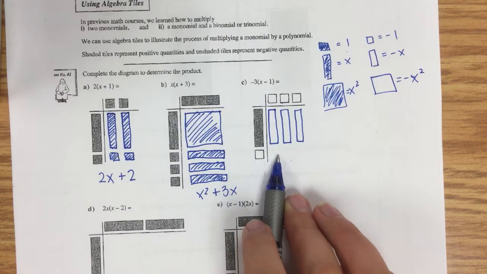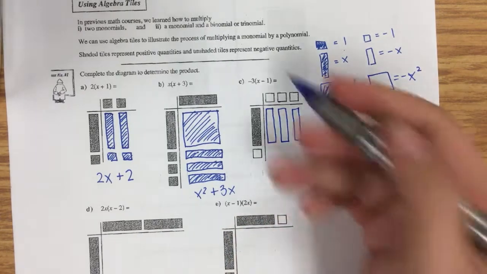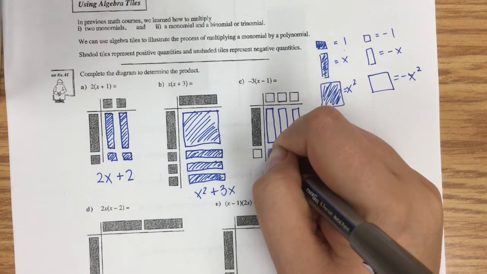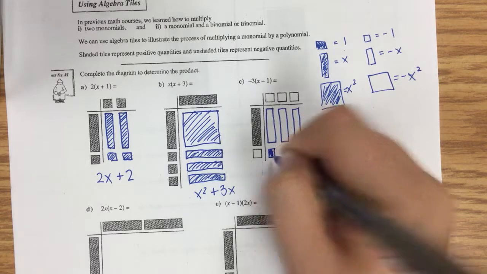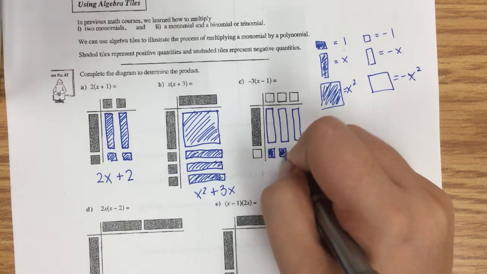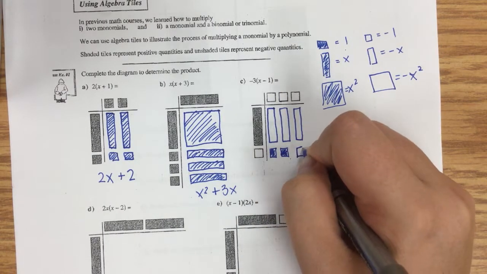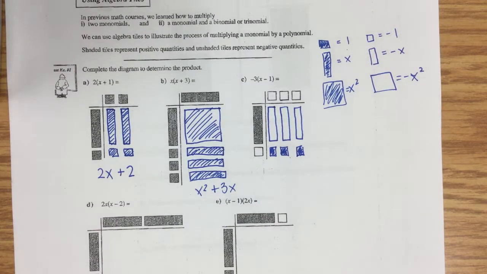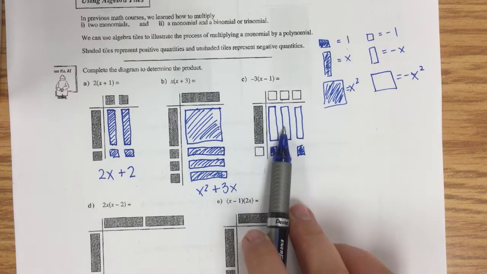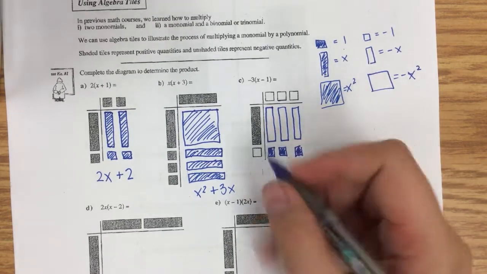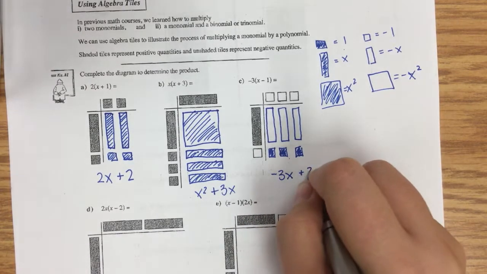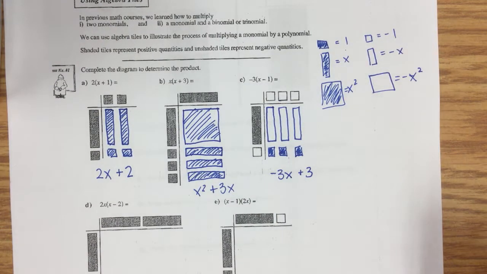And then I need to fill in the bottom here. So to complete my rectangle in my grid, I've got a 1 by 1 square, but it was a negative 1 times negative 1. Negative times negative is positive. And I'm going to do that again. Negative 1 times negative 1 is positive 1. And I finish off the question by counting up the rectangles. So I will go and count 3 negative x tiles, so a negative 3x, but 3 positive 1 tiles, so positive 3, negative 3x plus 3.